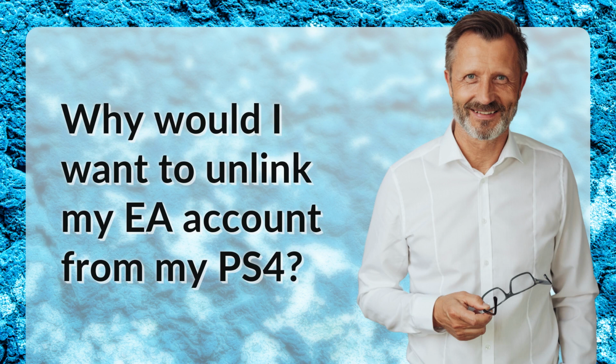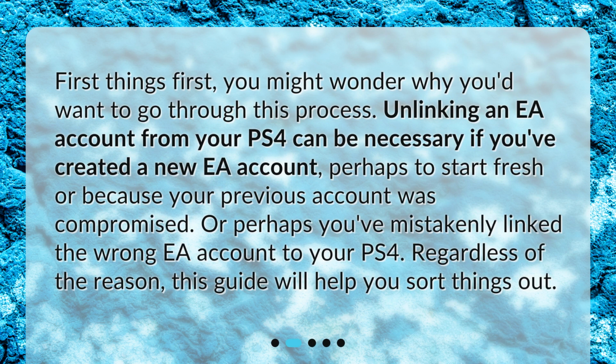Why would I want to unlink my EA account from my PS4? First things first, you might wonder why you'd want to go through this process. Unlinking an EA account from your PS4 can be necessary if you've created a new EA account, perhaps to start fresh or because your previous account was compromised. Or perhaps you've mistakenly linked the wrong EA account to your PS4. Regardless of the reason, this guide will help you sort things out.